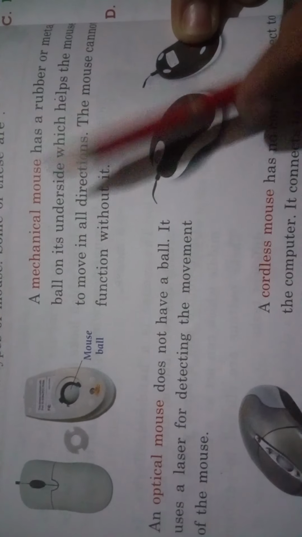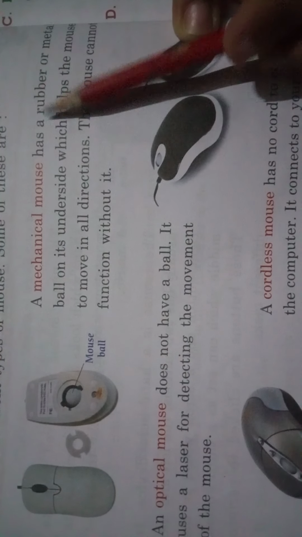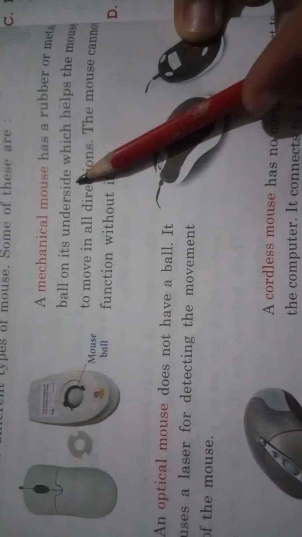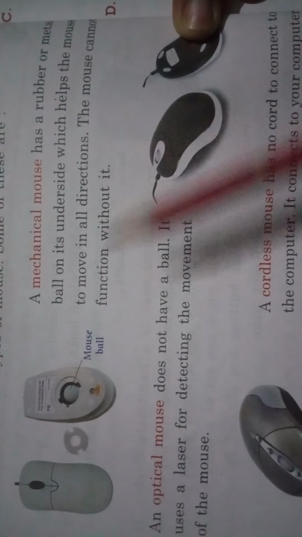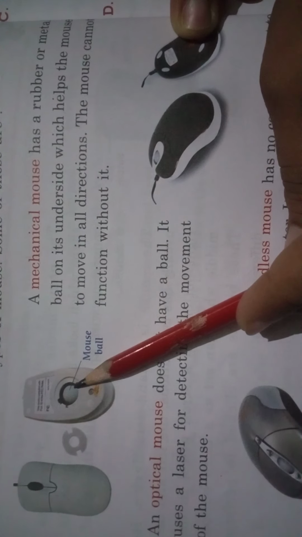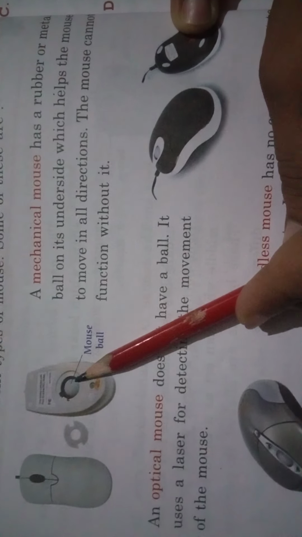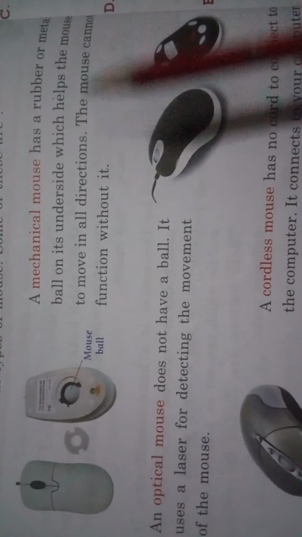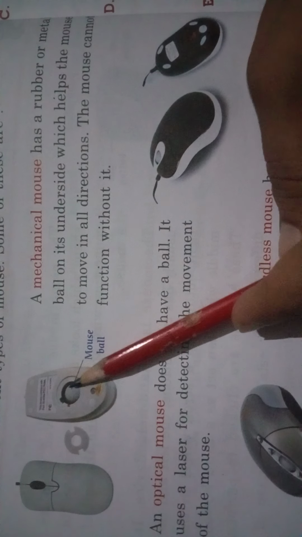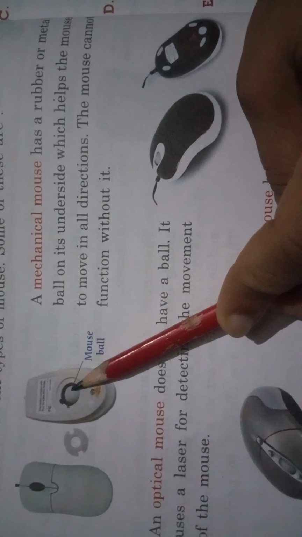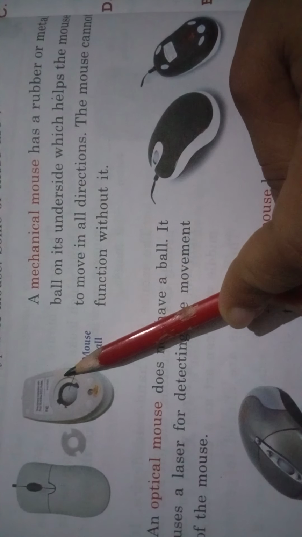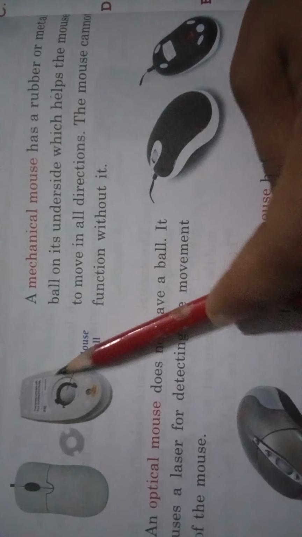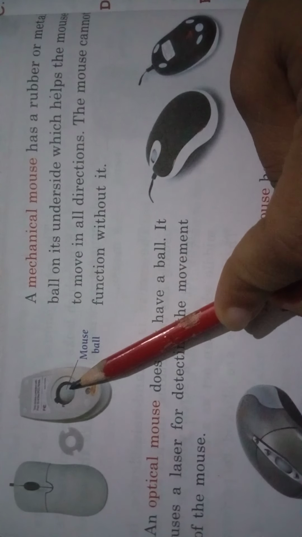It helps the mouse to move in all directions. The mouse cannot function without it. If this ball is missing from this mouse, then this mouse can't work. This mouse works on the basis of this ball.